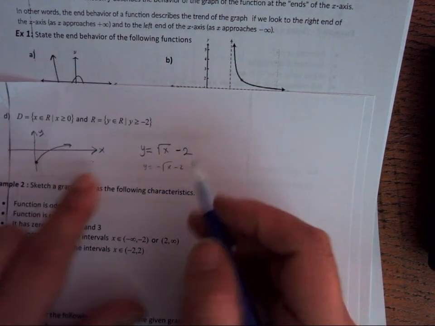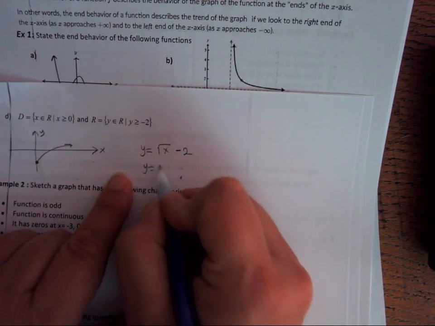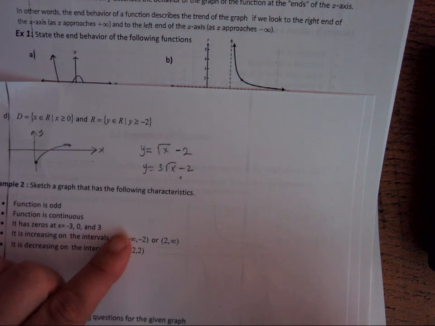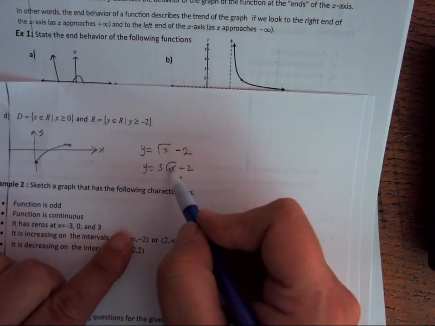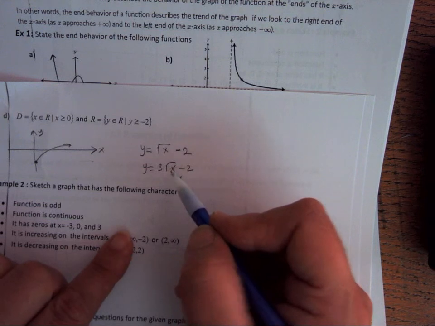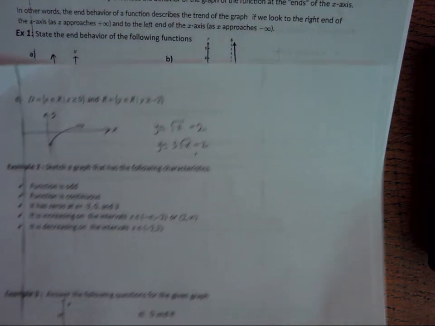How about 3 root x minus 2? Yeah, that's okay. I can put some k values there, but I should not put any d value, so there is no horizontal shift or reflection in this case.